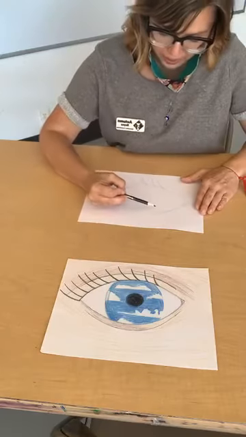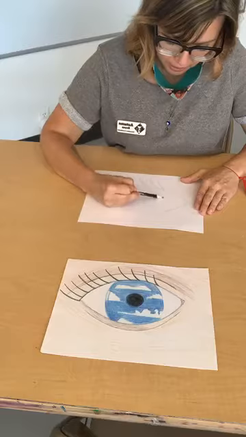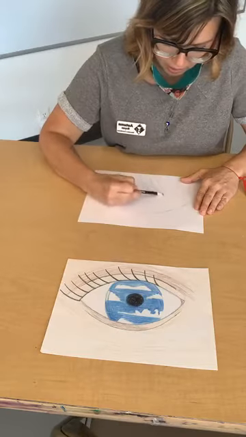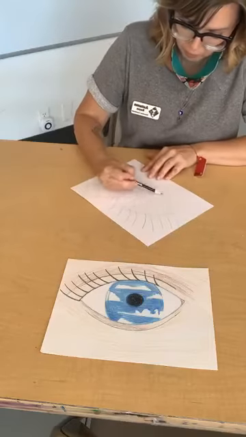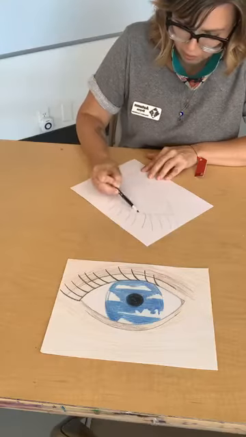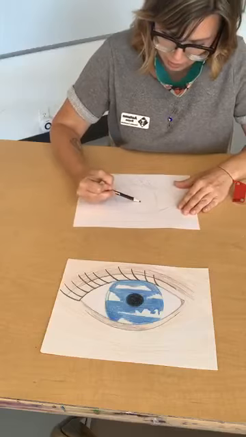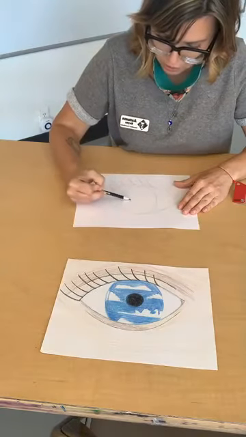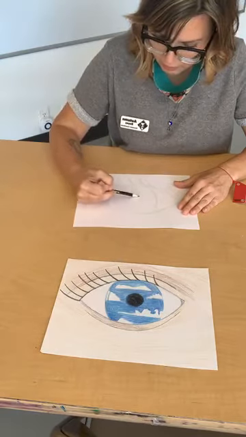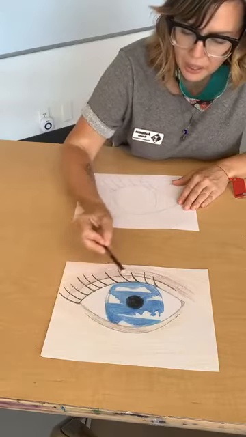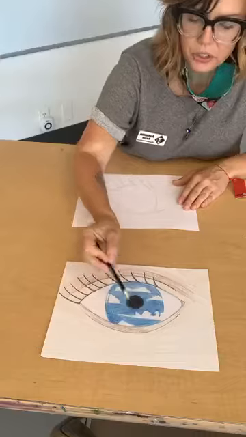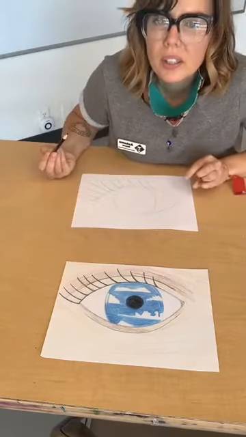All right, so we'll go in now and we'll do the iris. And we'll just sketch that in. All right, we got our iris. Let's kind of sketch in our circle for our pupil just so we have an idea of where it's going to be. And then we're going to do just these little lines under the eye and above the eye. Those are just to represent the folds.